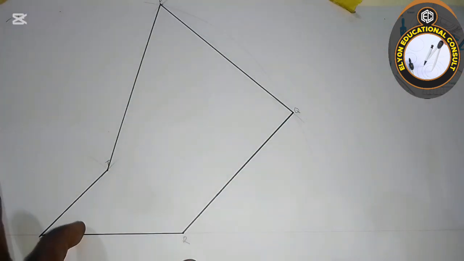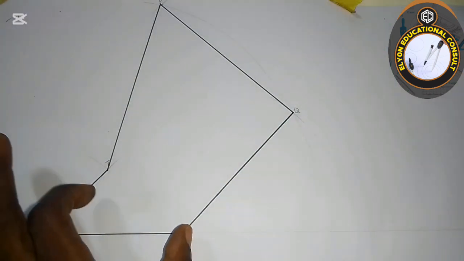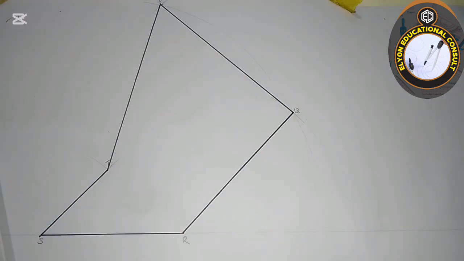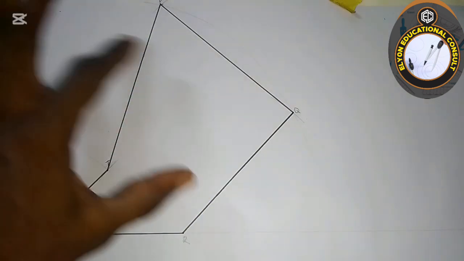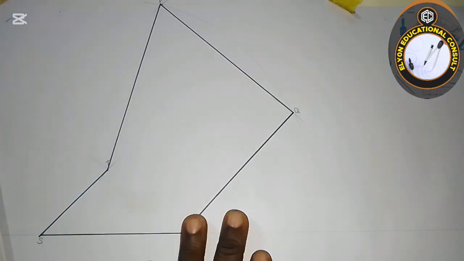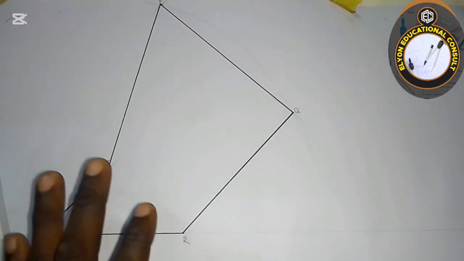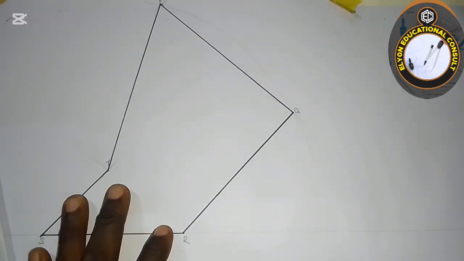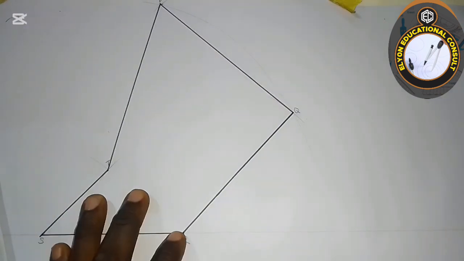So the first thing is that we will convert. It's more or less saying that we are converting this irregular pentagon to a square. So I'll first of all convert it to a triangle.